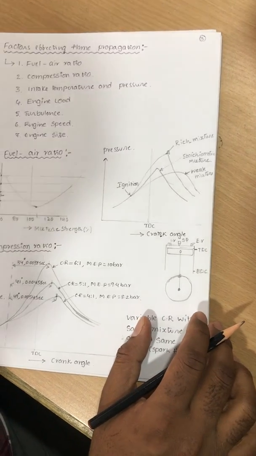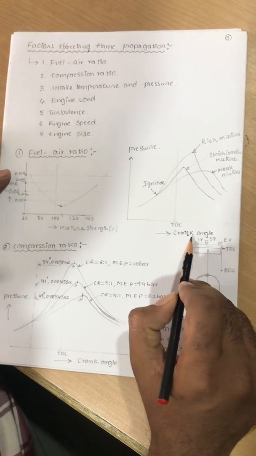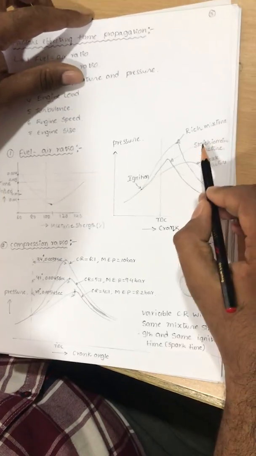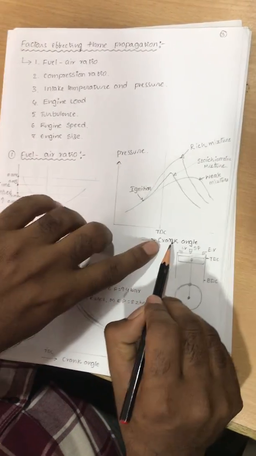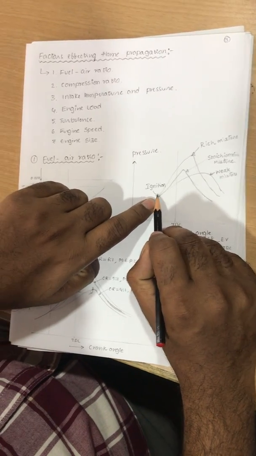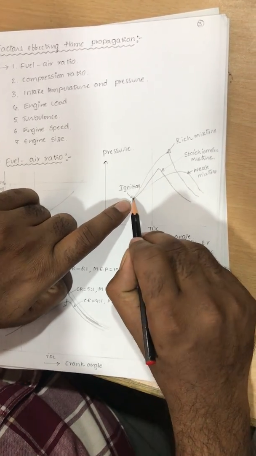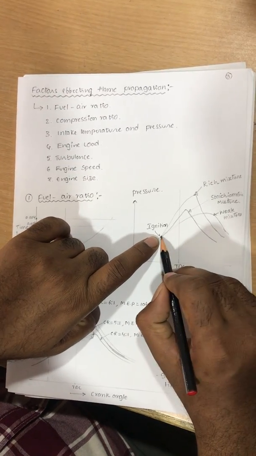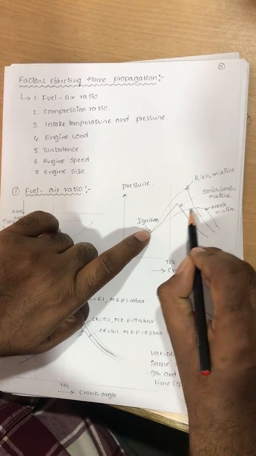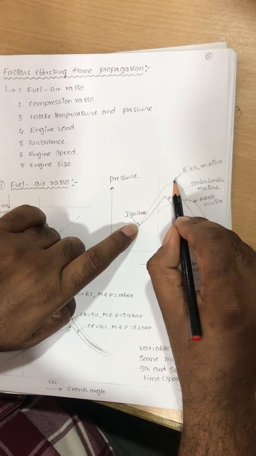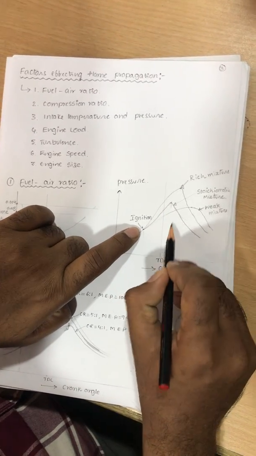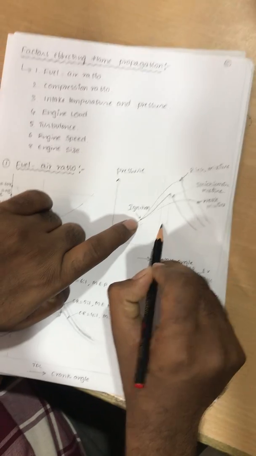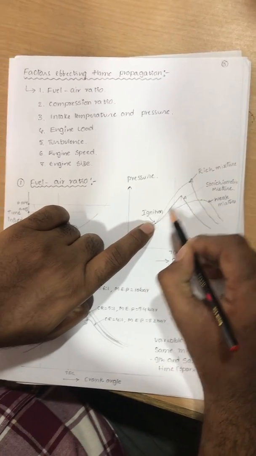Similarly, if I discuss the pressure and crank angle P theta curve, here is the rich mixture, this is the stoichiometric mixture and this is the weak mixture. This is the P theta curve, pressure versus crank angle. If I give the spark at the same point for the three different mixtures, the time taken to reach maximum pressure is very high for weak mixture and somewhat high for rich mixture, but very less for stoichiometric. If the gap is less, it indicates less time is needed. So this means maximum temperature and maximum pressure.